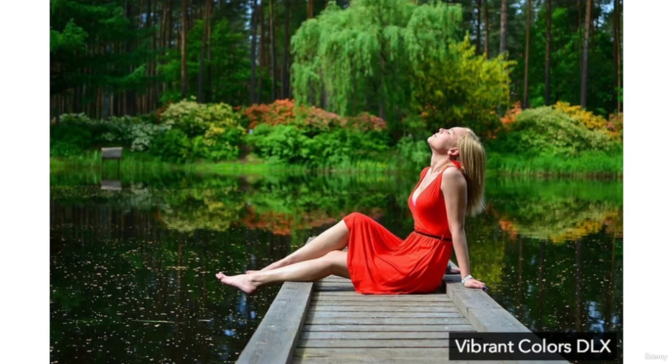So yeah, you want to pay close attention to how much you use the saturation tab as well as the vibrance tab. You want them to be balanced like this image, so you're not losing detail and you're keeping the excellence of the image. So let's move on to the next lesson where we talk about detail.